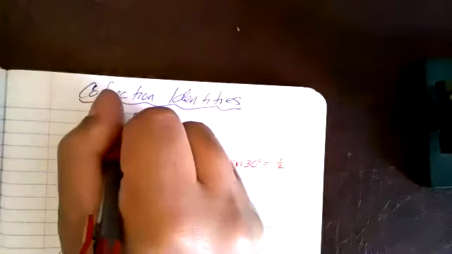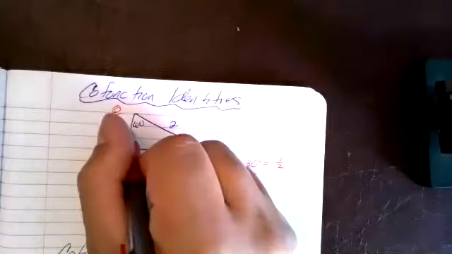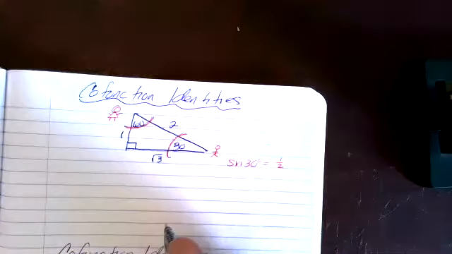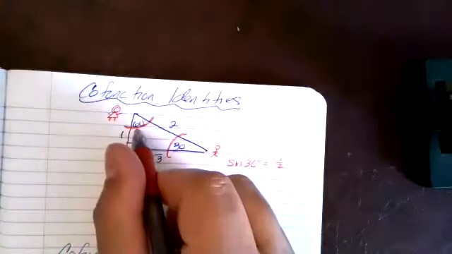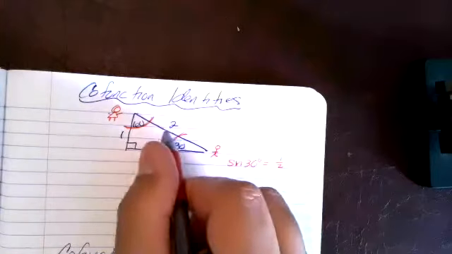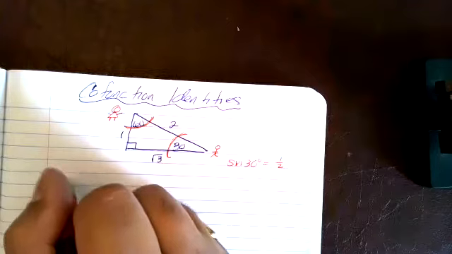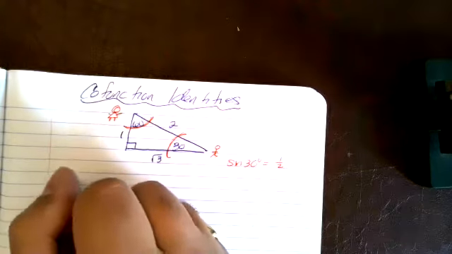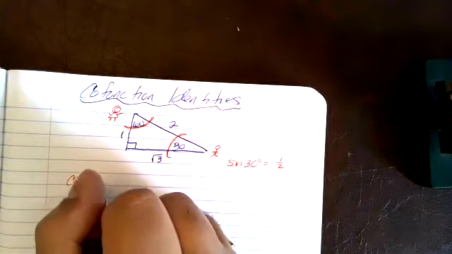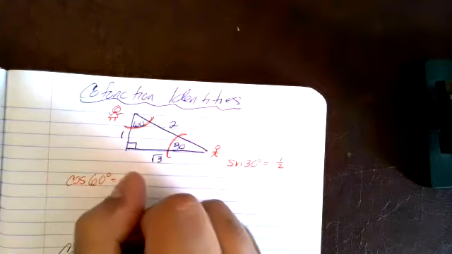But if I was standing up here, from 60 degrees, I would say my adjacent over my hypotenuse, which is cosine of 60 degrees is equal to 1/2.